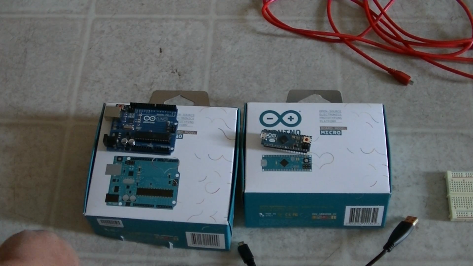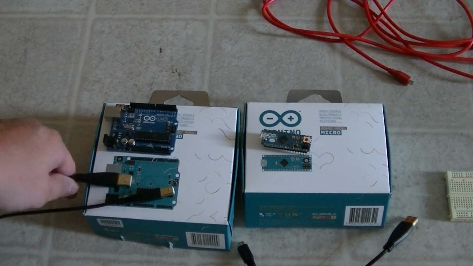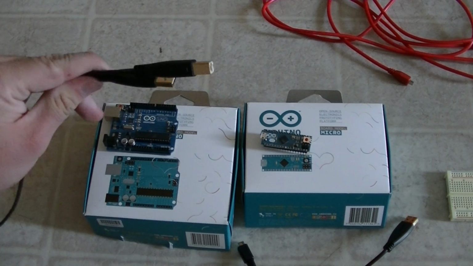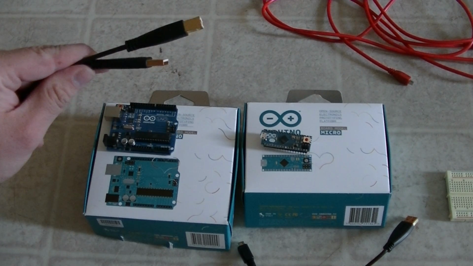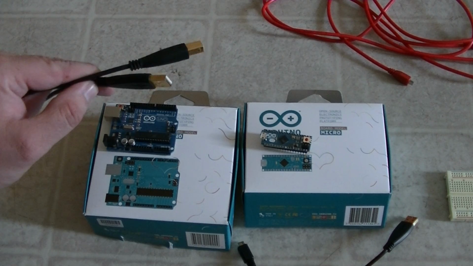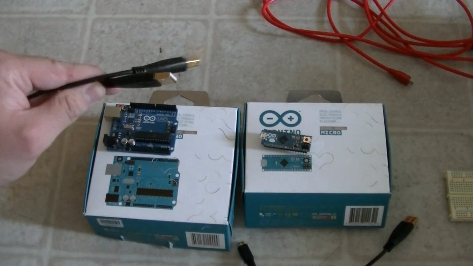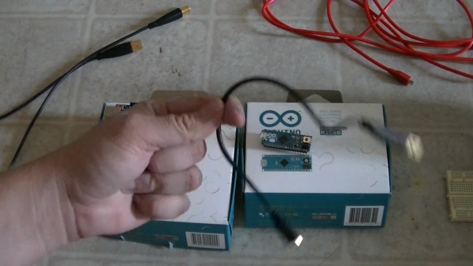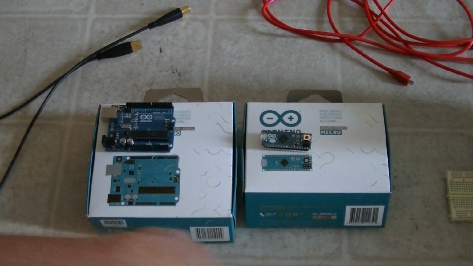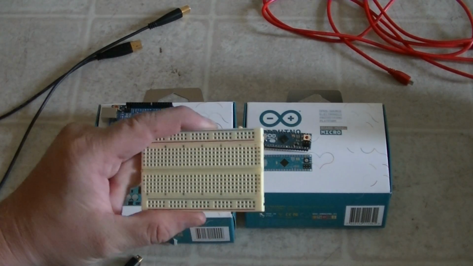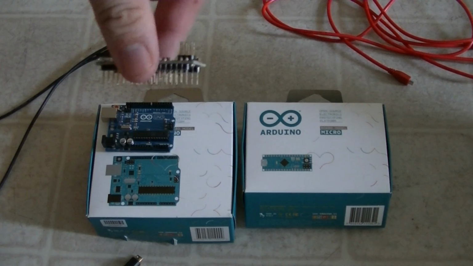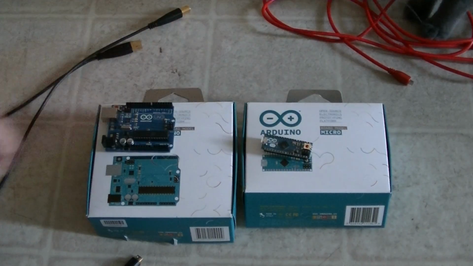But just make sure you get the right cord for the USB type that it is. This one is for this one. I bought this because it's going to be built into something, so I wanted the extra cord for it. The micro here, I just got this cord for it. And also, it's a good idea to have a breadboard for the micro, just because it fits pretty good into a breadboard there.